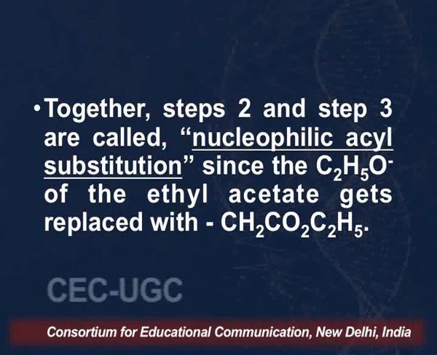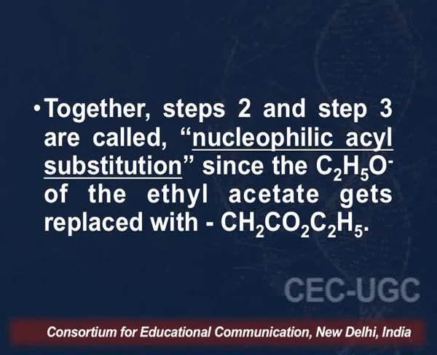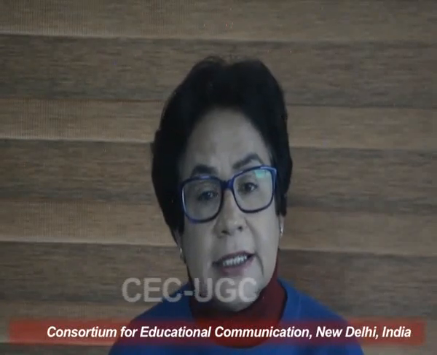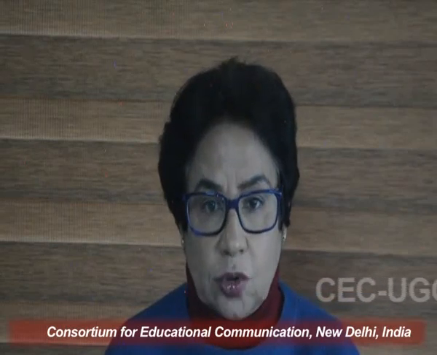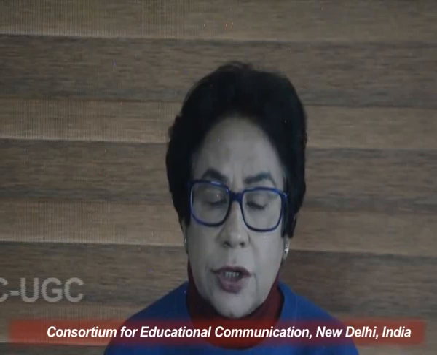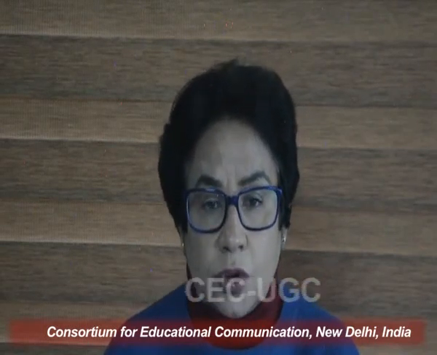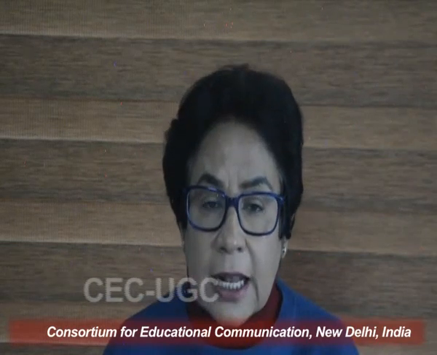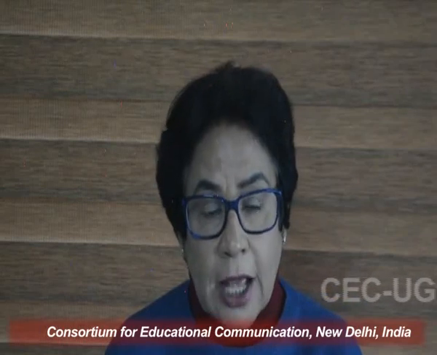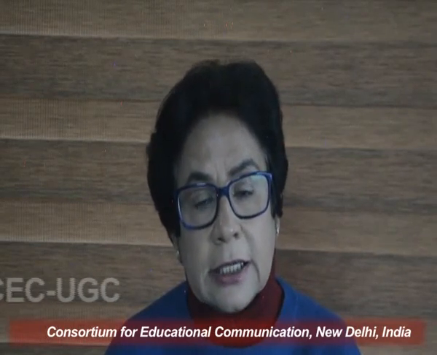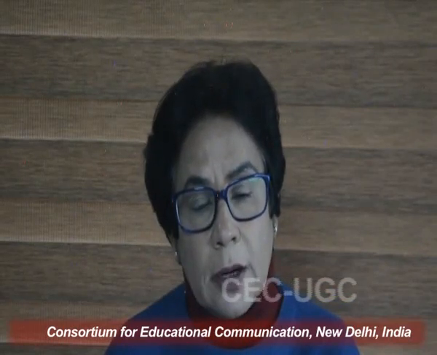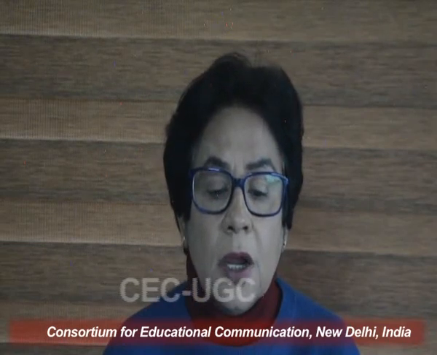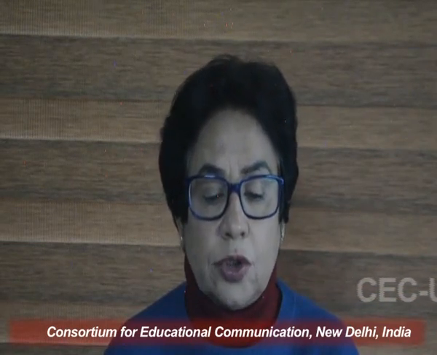But now what you have to remember is that step 2 and step 3 together make a nucleophilic acyl substitution reaction. You know this, that esters, acids and acid derivatives undergo nucleophilic acyl substitution, which is different from nucleophilic substitution reaction. How? In nucleophilic acyl substitution, first addition takes place across the carbonyl group, resulting in a tetrahedral intermediate, and then there is elimination of the leaving group. So that means step 2, in which the enolate ion is making a bond with the electrophilic carbonyl carbon, and the second step in which the ethoxide ion is departing, both these steps together constitute nucleophilic acyl substitution.